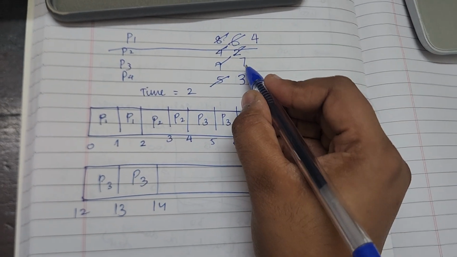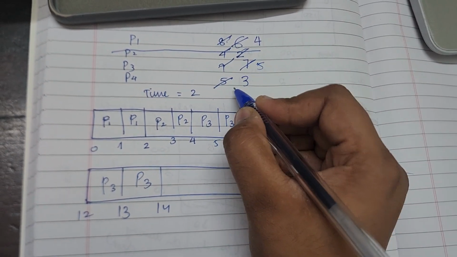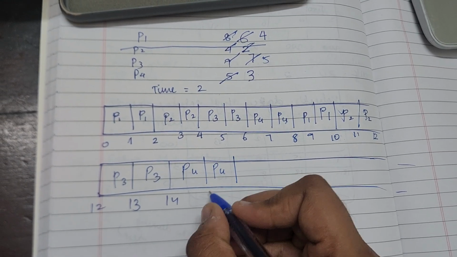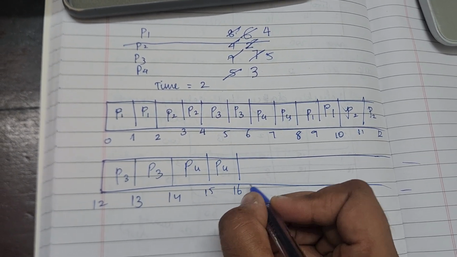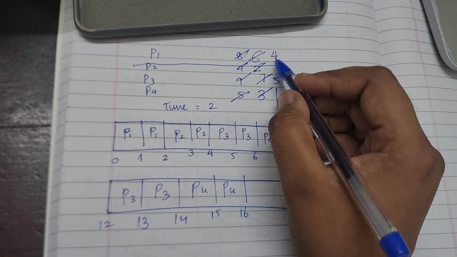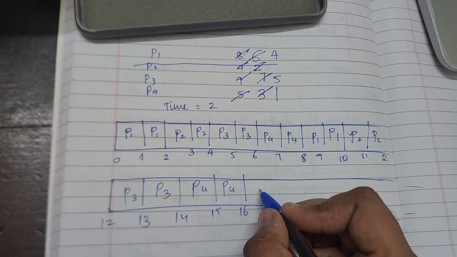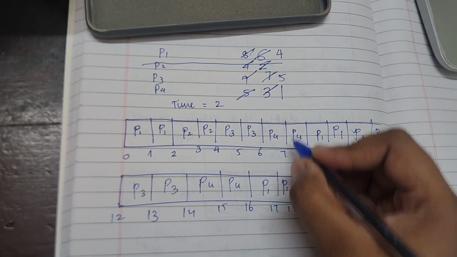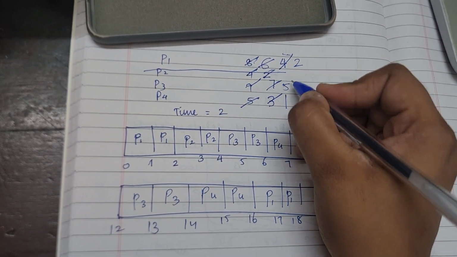P3, 2 units. This 7 becomes a 5. 2 units for P4, P4, P4, 15, 16. So this 3 becomes 3 minus 2 is a 1. Again you come back to P1, 2 units. P1, P1, 17, 18. 4 becomes a 2.